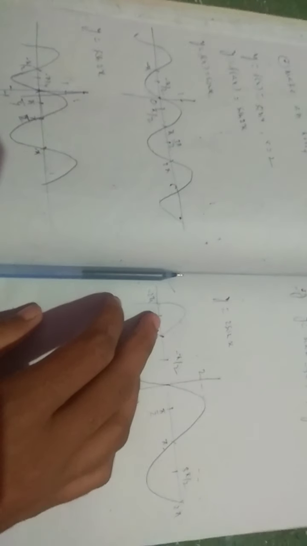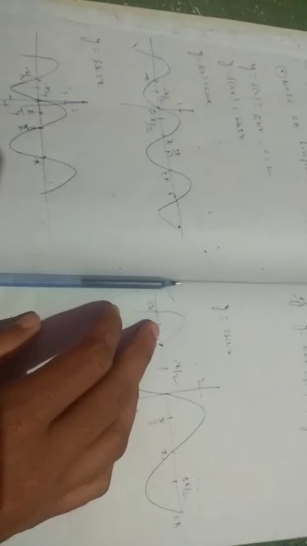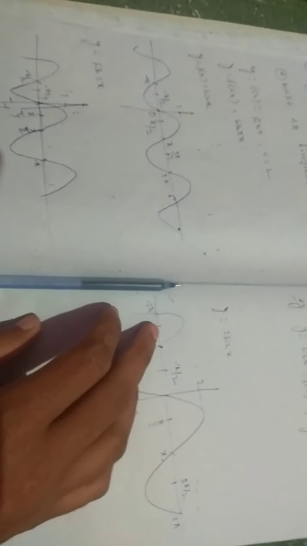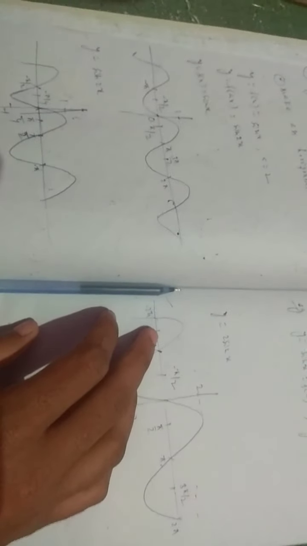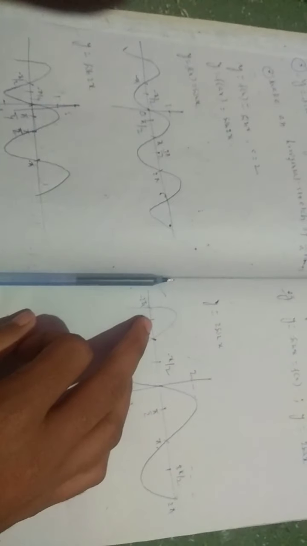Doing some more practice and practicing some more examples on this gives us clarity on this topic. So practice some more problems on this topic so that you can get a command on it.